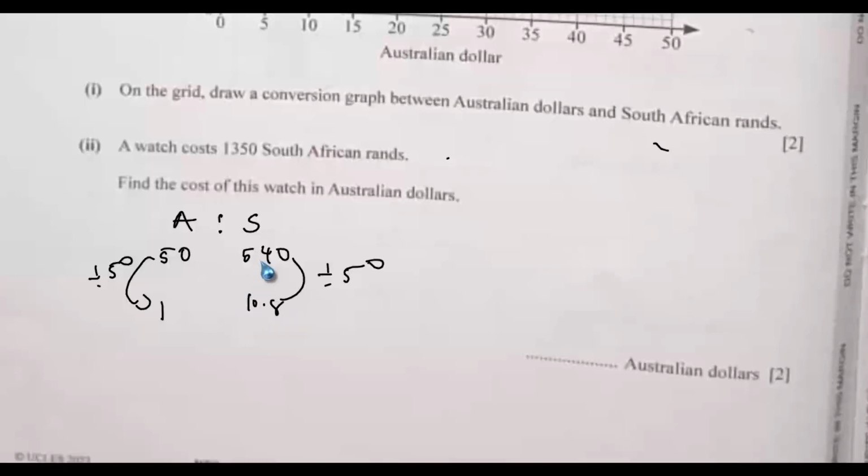Okay, so it is easy for us to now get the value of 1,350 South African rands in form of what? Australian dollars. So we can now say that $1 Australian is equivalent to 10.8 South African rands. So now we want to get the equivalent of 1,350 South African rands in Australian dollars. So we want to get what was multiplied by 10.8 to get 1,350.